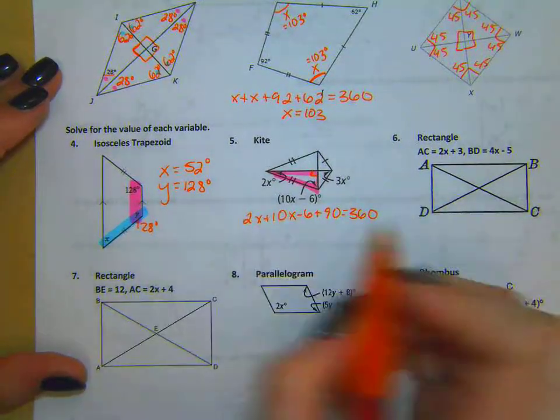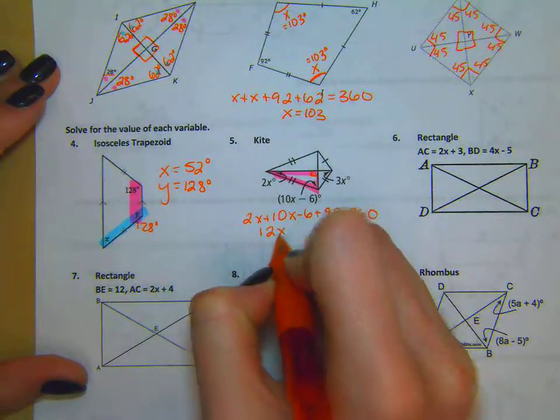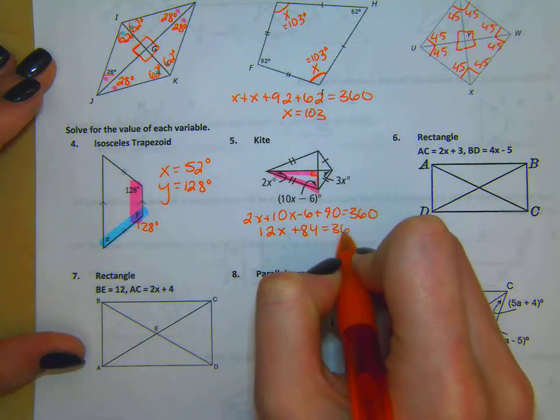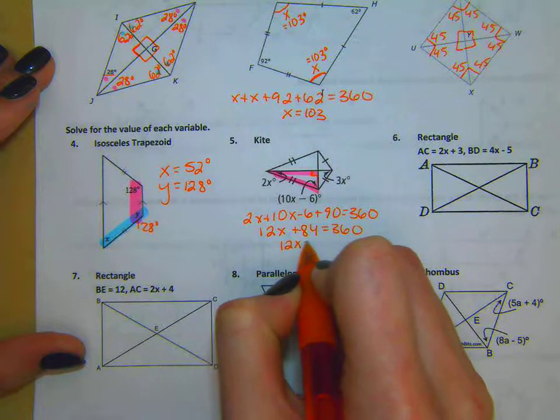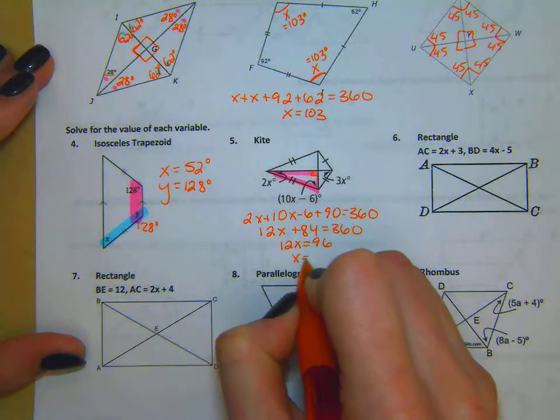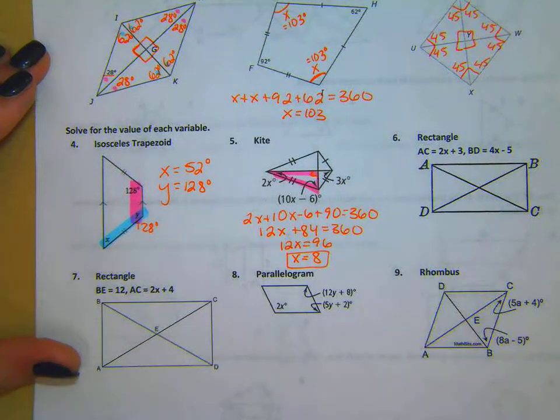So going through and solving, we have 2x plus 10x is 12x, negative 6 plus 90 is 84, that equals 180. So 12x equals 96 because I subtract 84 from both sides. So x equals 8, and that is my value. X equals 8.